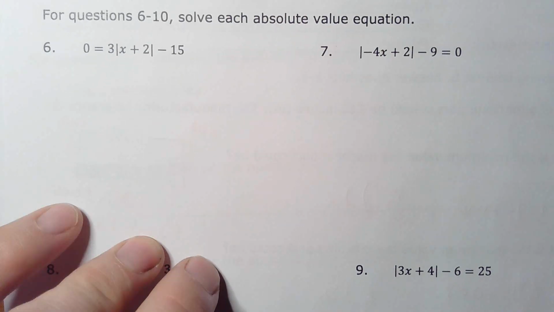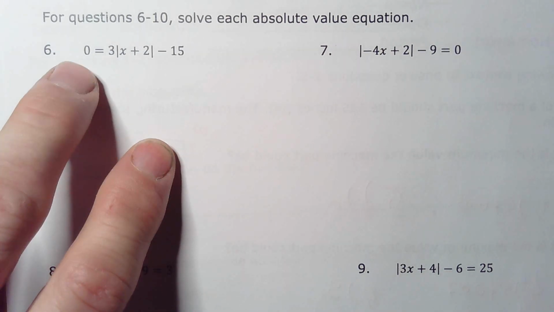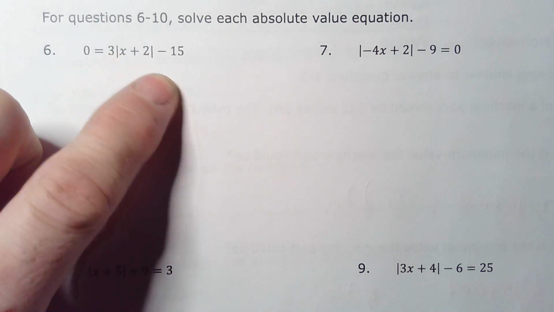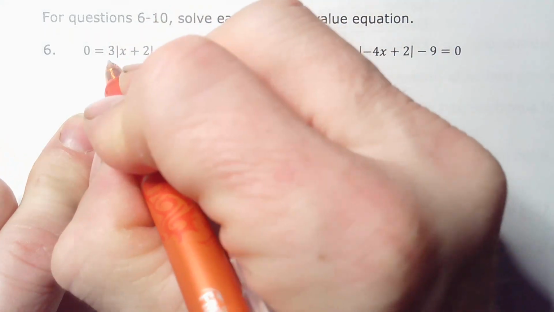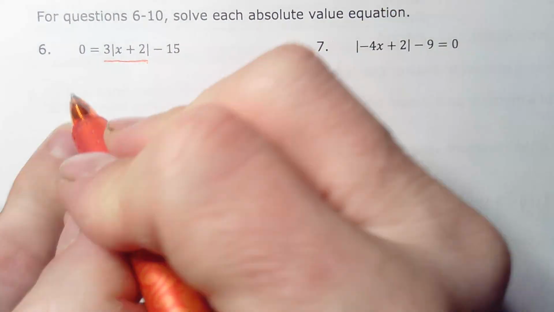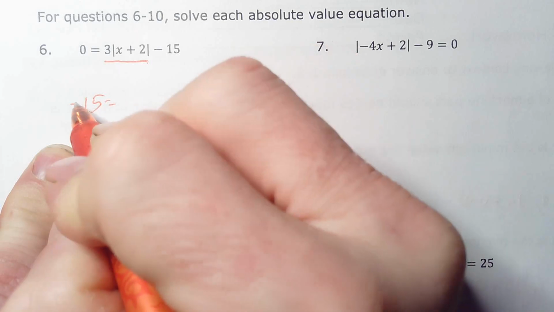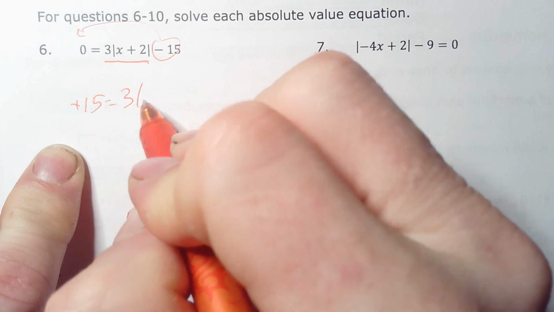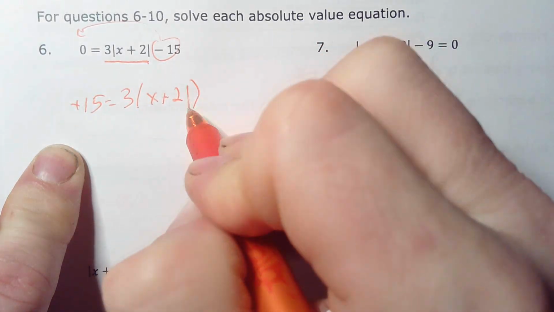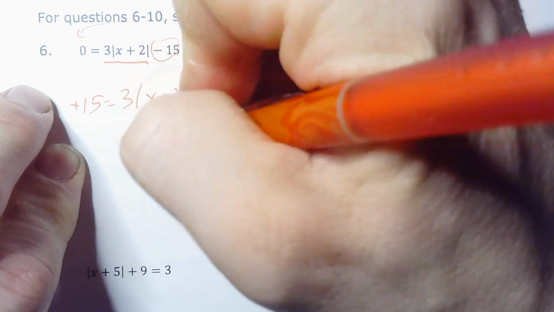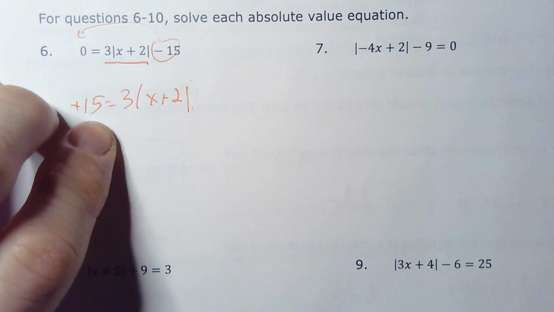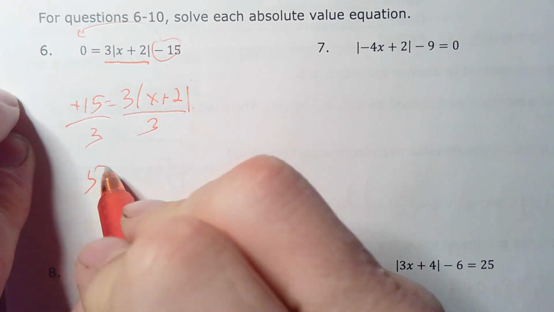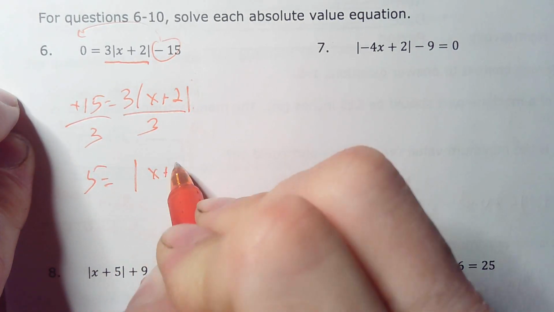So let's go ahead and get everything on this side. We want to isolate the variable term, and the variable term is this, right? So let's get negative 15 equals, it's going to be positive 15 because I'm going to move it to the other side. Turn it to positive 15 equals 3 times the absolute value of x plus 2. I can't take the absolute value yet because this is 3 times the absolute value, so I'm going to divide by 3. Right, so it's going to be 5 equals the absolute value of x plus 2.